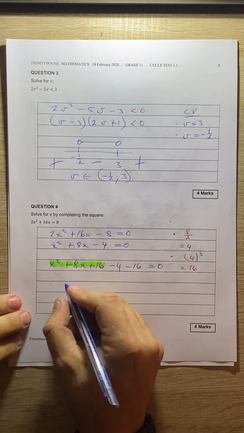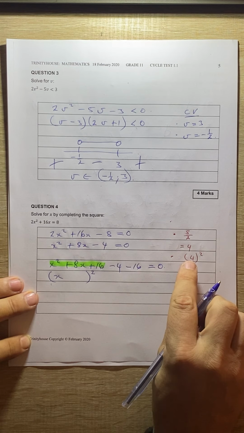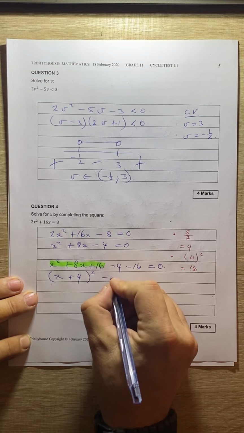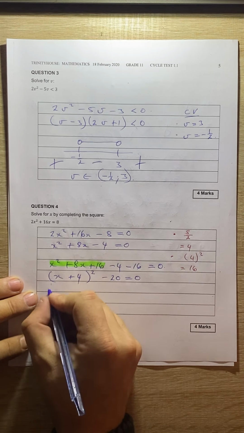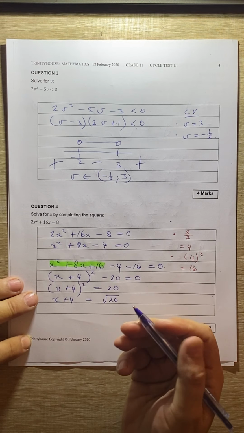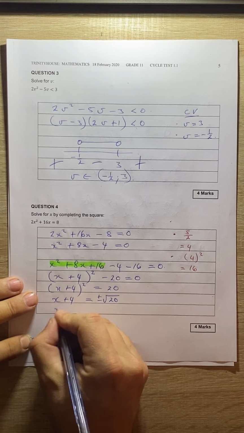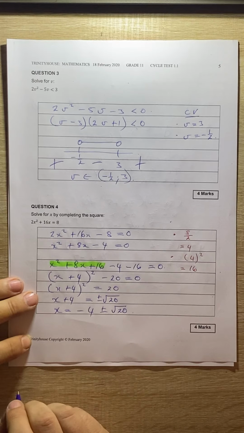So that green bit will now become a perfect square, and it'll be x and whatever I squared. So it'll be plus 4. That'll give us minus 20 equals 0. Take that to that side and we get x plus 4 squared equals 20. Take the square root and we get x plus 4 is equal to the square root of 20. Now remember, whenever you take the square root, it is always plus or minus. So x is equal to minus 4 plus or minus the square root of 20.